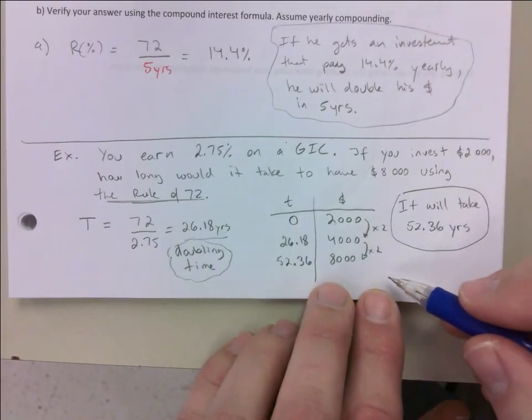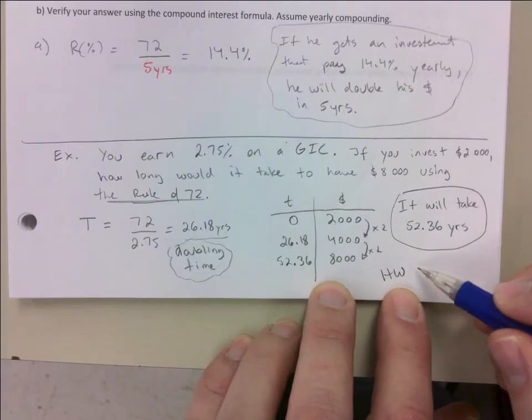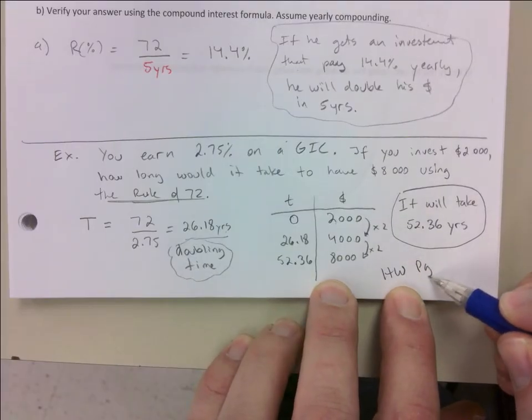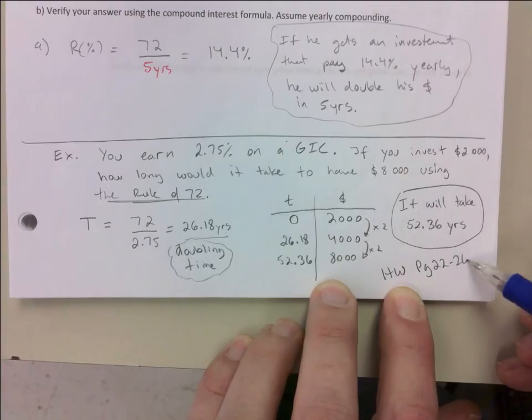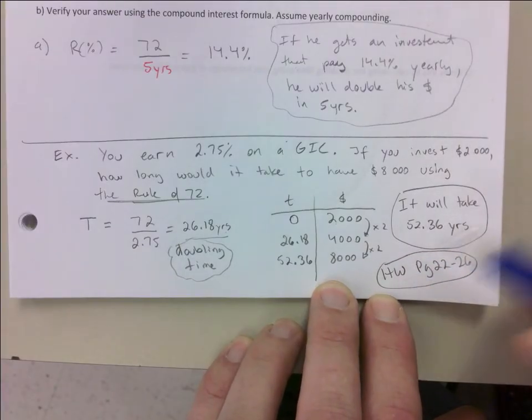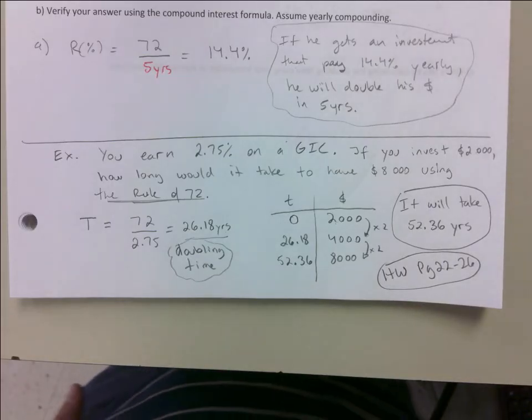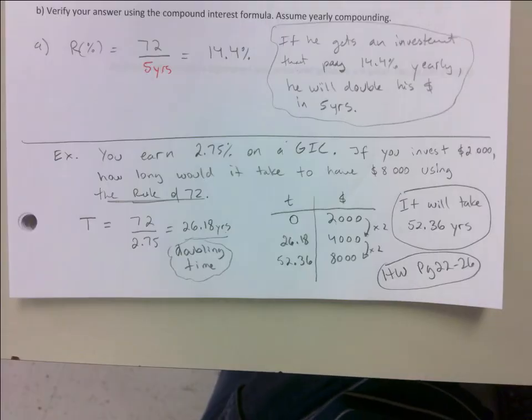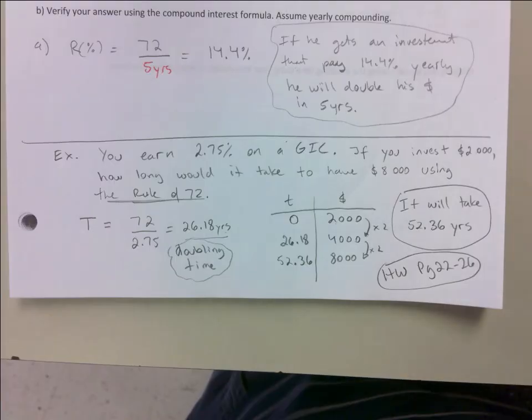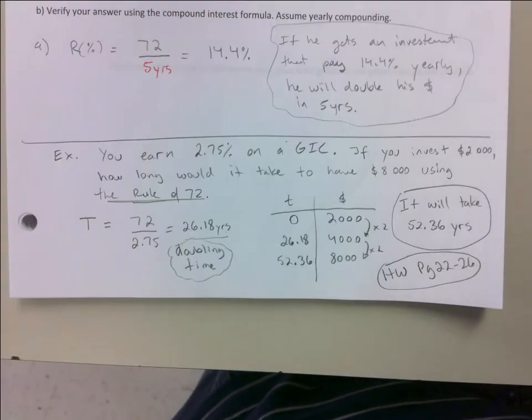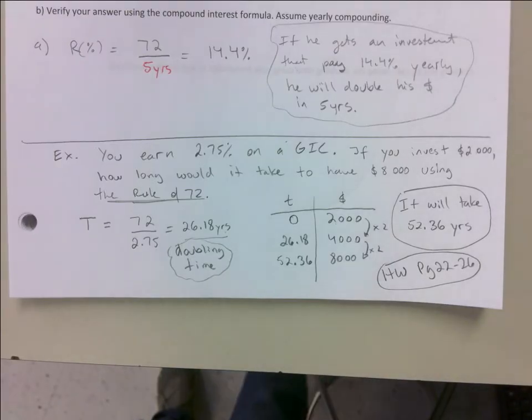So I'm now going to tell you to try pages 22 to 26. Try to focus on the actual word problems and not so much on filling in tables at first. If there are tables you'd like to fill in, go for it, but try to do word problems instead. Try to look for rule of 72 somewhere. Okay? Thank you guys. You were great.